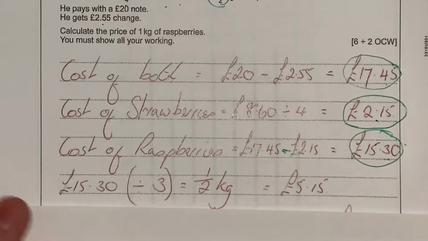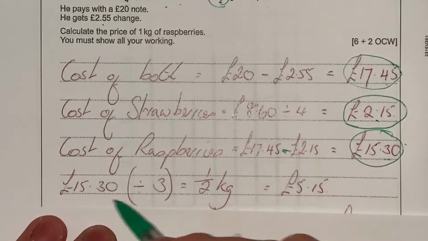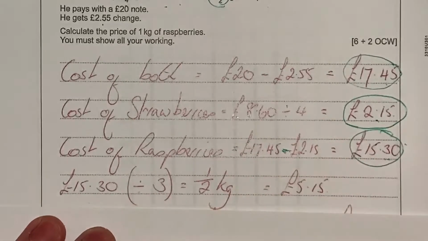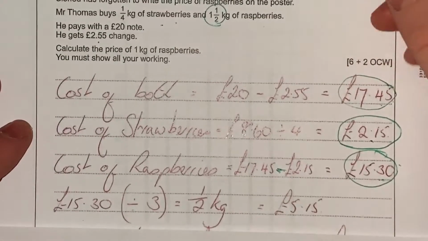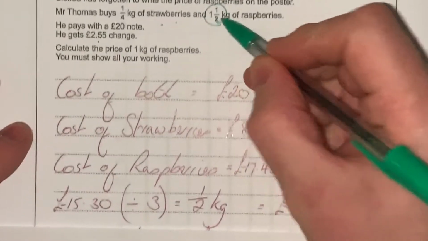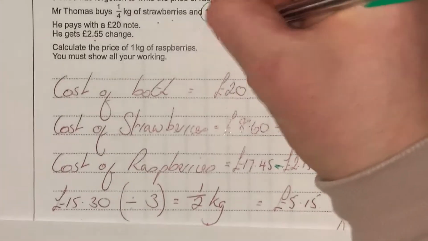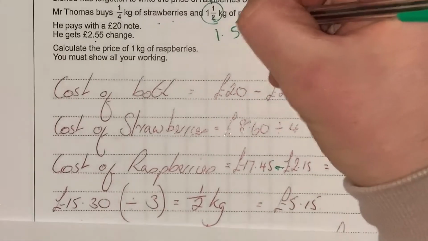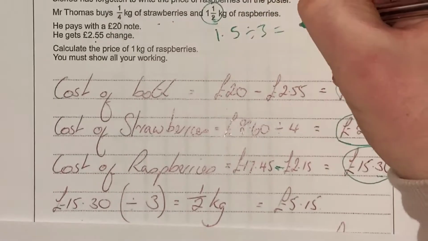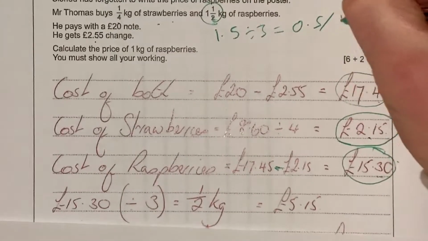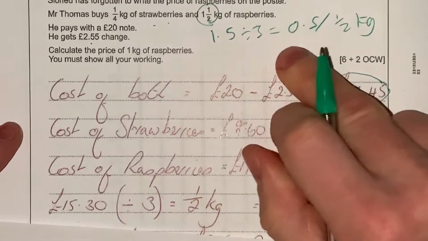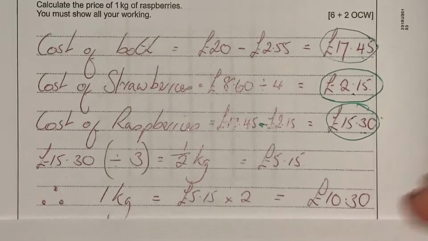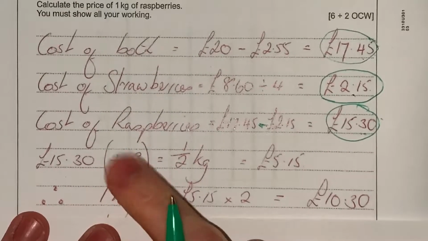So what have I done? Well, what I've written here is £15.30 divided by 3. Why have I divided by 3? Because I know that 1.5 kilograms is what I've got. And if I divided this by 3, that would leave me with 0.5, a half. I've just split 1.5 up into 3. So that's what I've done here. I've done £15.30 divided by 3, which is a half.